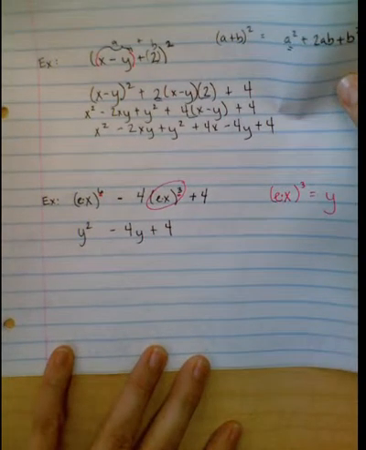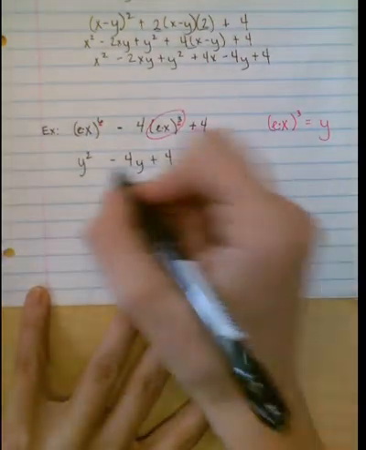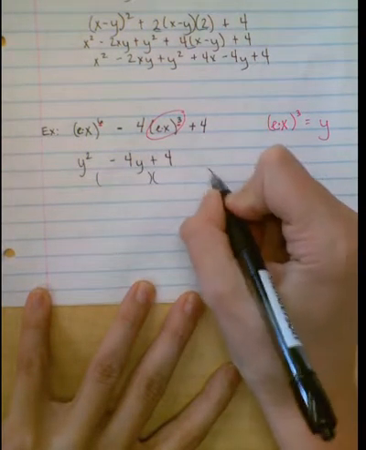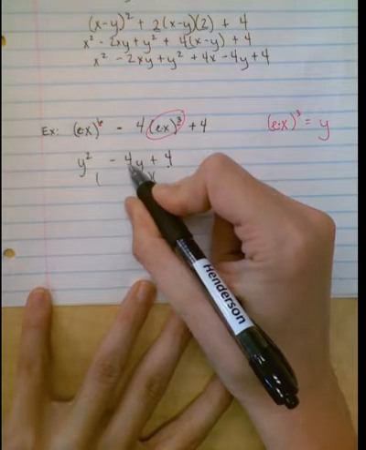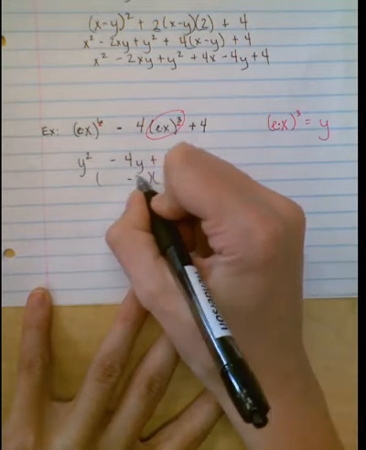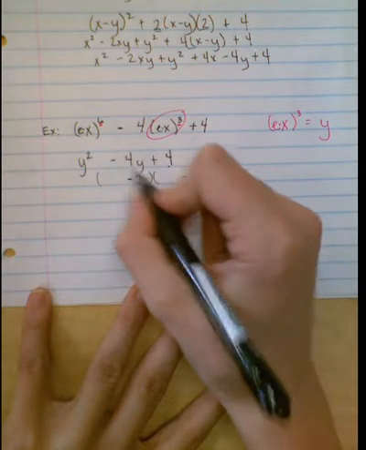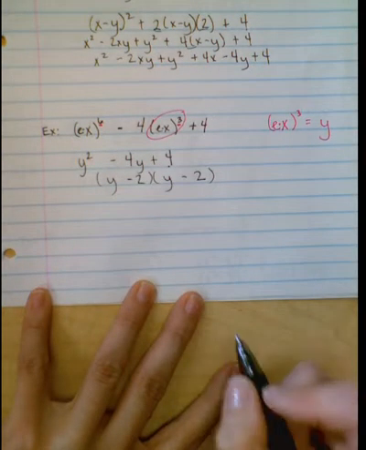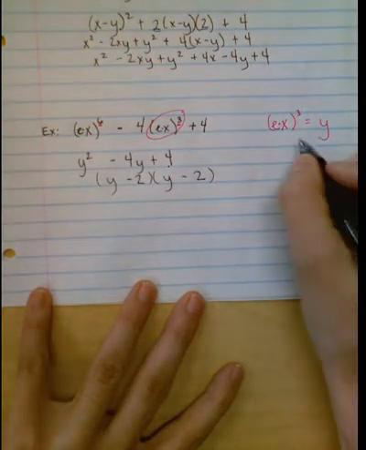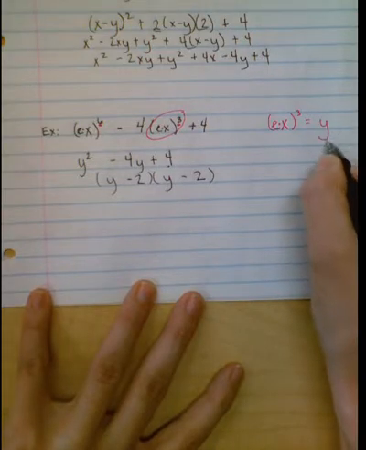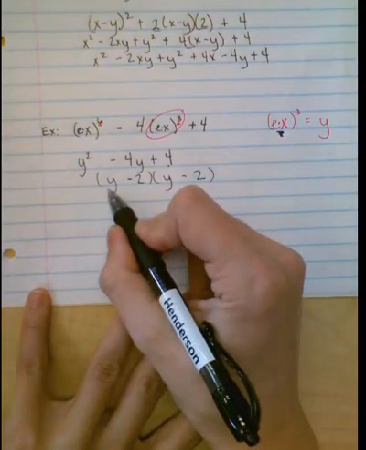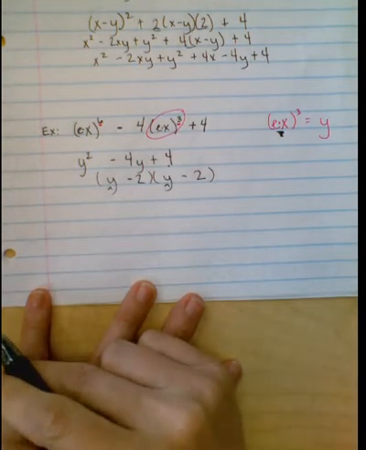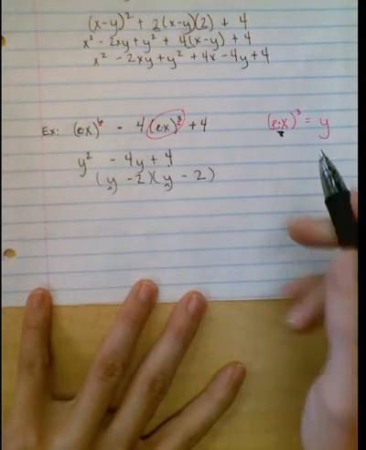Okay, I'm going to factor this out. Two numbers that multiply together to give us 4, but add together to give us negative 4. Well, that must be minus 2 and minus 2. And y minus 2 and y minus 2, and then am I all done? No, because technically we weren't working with y in the first place. We were working with this instead. So everywhere I see a y, I need to replace that with the term that actually belongs there.